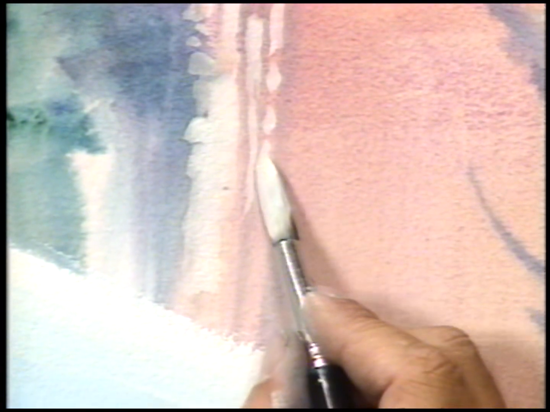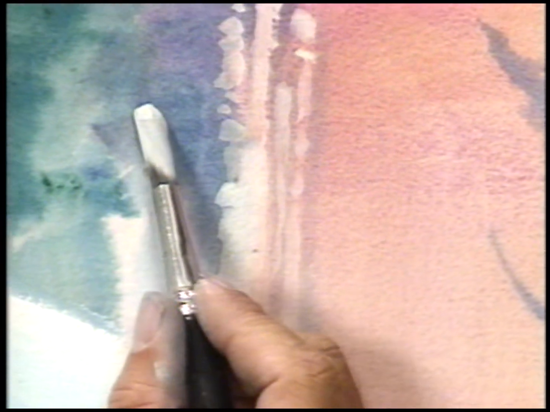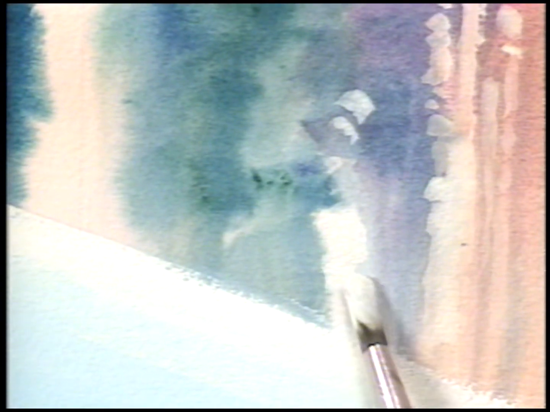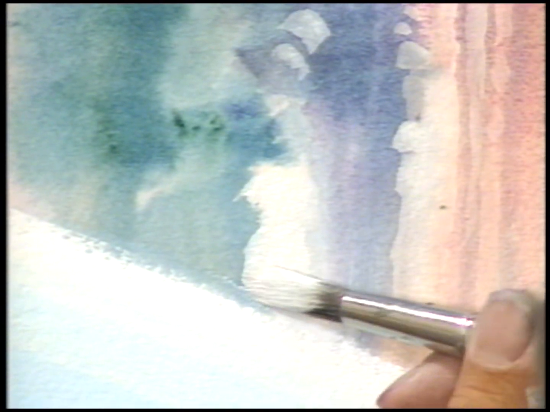I'm using a yellow-orange with a lot of the white gouache, and so that will work. Again, the yellow-orange is the triadic mix, triadic warm tone with the blue-green, and so it will warm up this lower passage just a little bit.